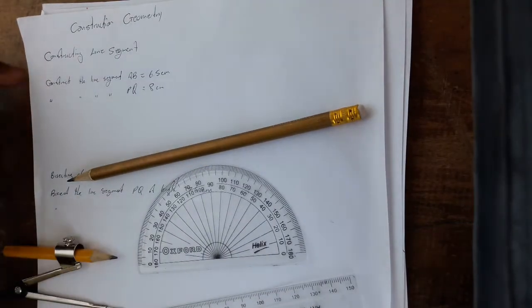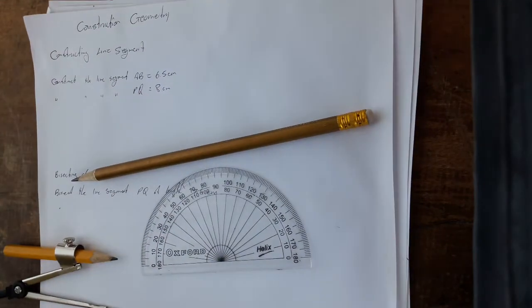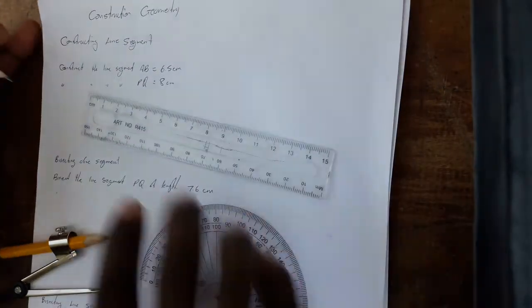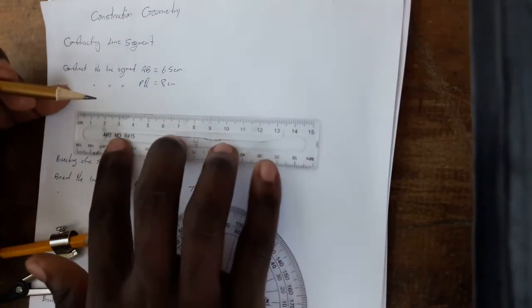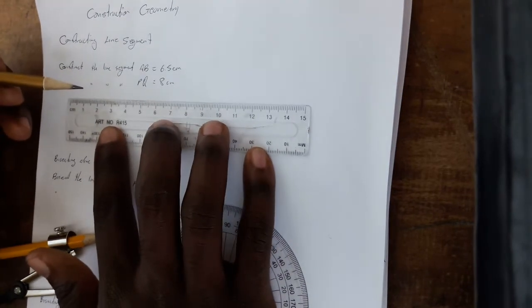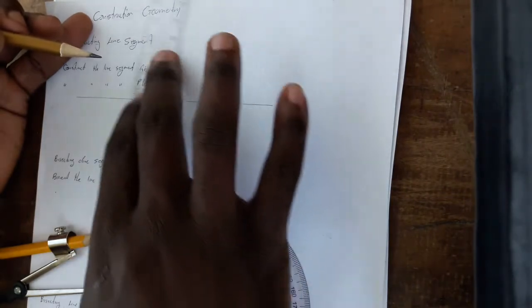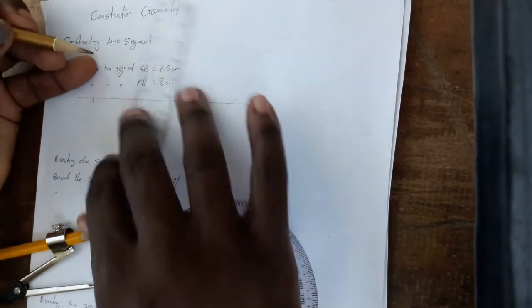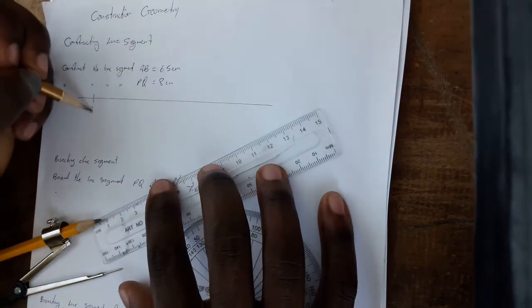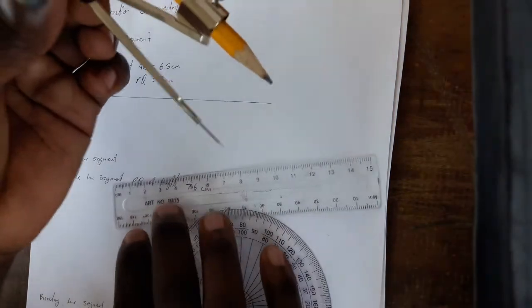First, you have to construct the line segment AB, which is 6.5 centimeters, and that's simple. We don't just put the ruler down and draw 6.5 centimeters. We actually draw a line straight across the page like that. I indicate where I'm starting my measurement from, and that will be A. And now, where does the 6.5 stop? That's where this comes in.